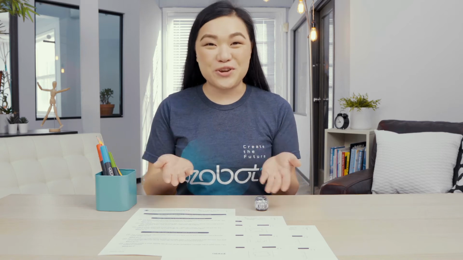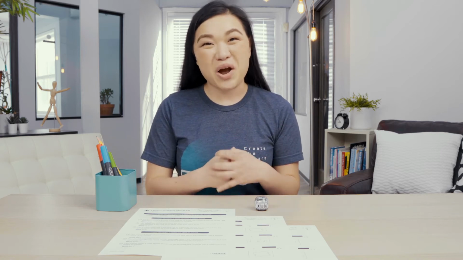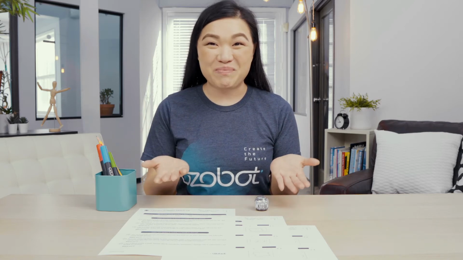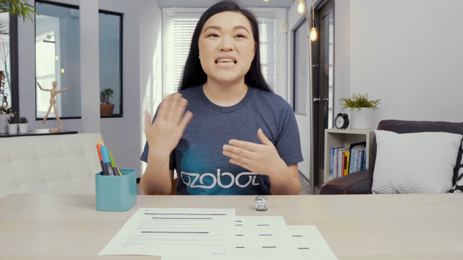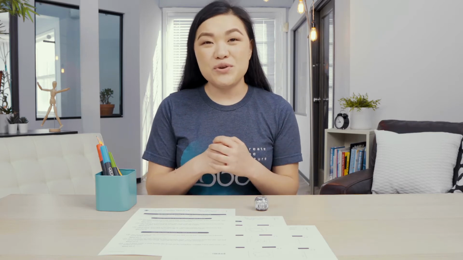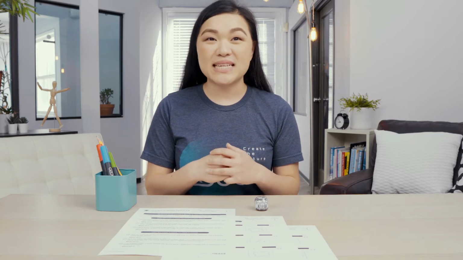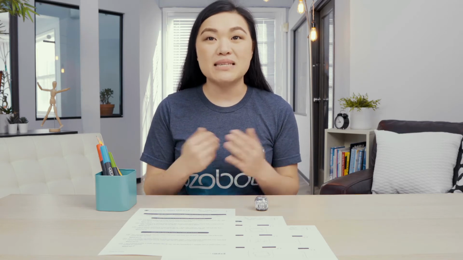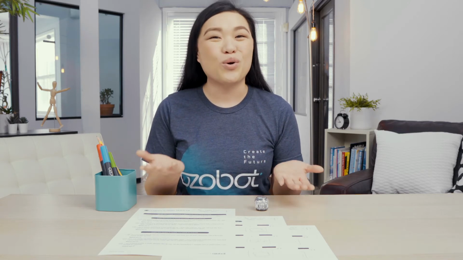Did you know that you and Ozobot have something in common? You are both examples of matter. Matter can change when it's heated or cooled. You and Ozobot are going to work together to explore some examples of matter and what happens to matter when it is heated or cooled.